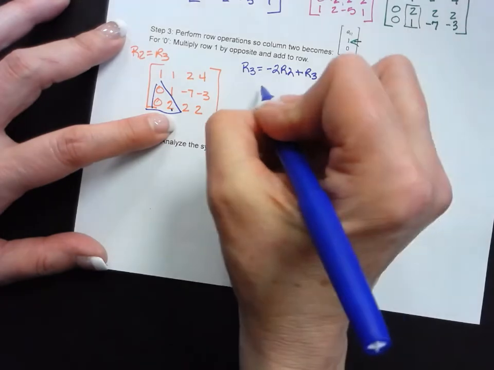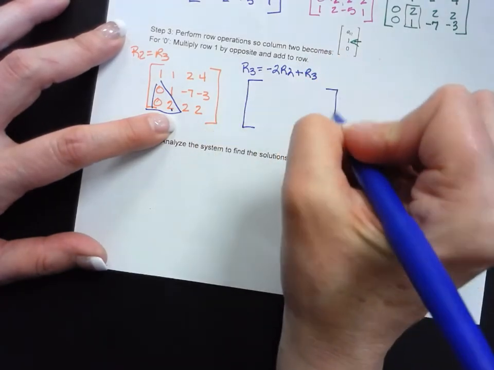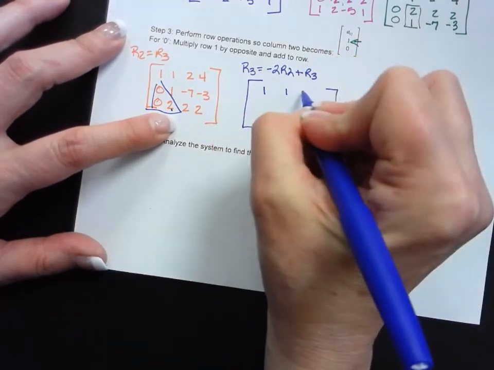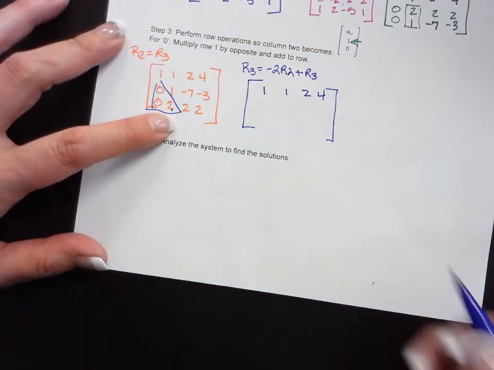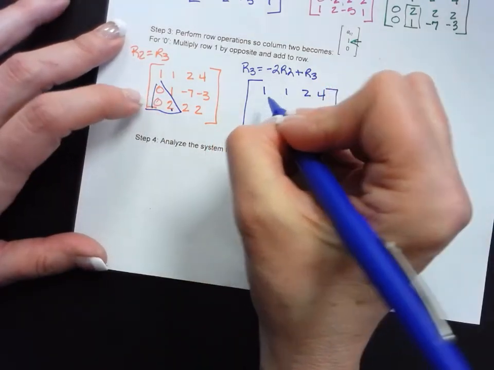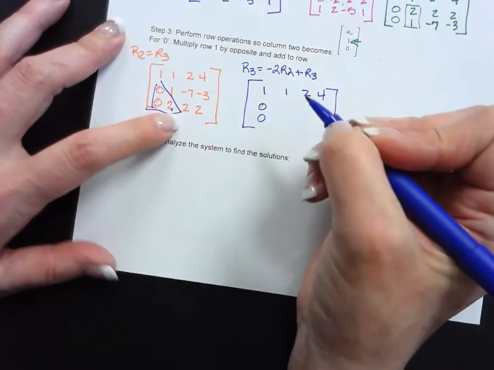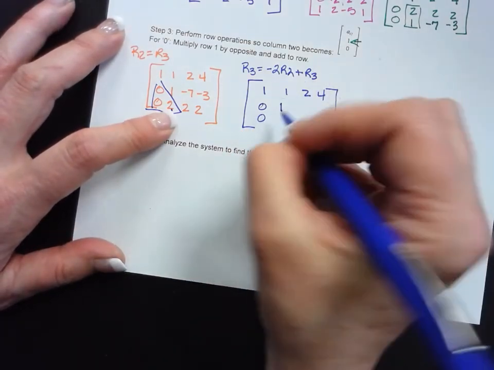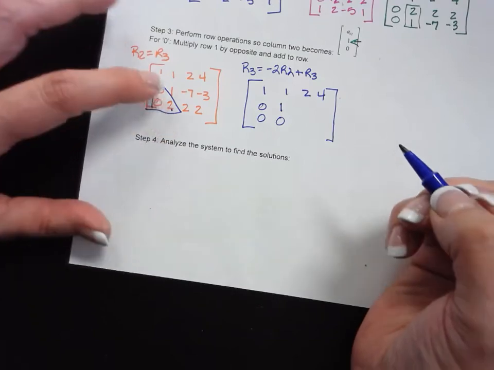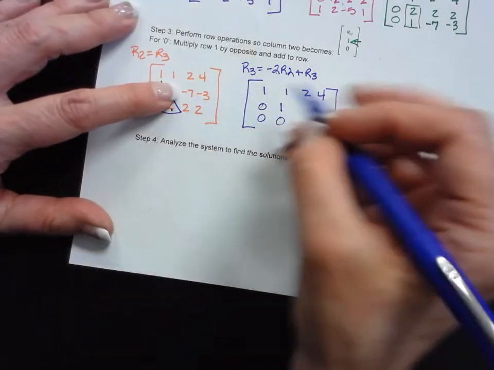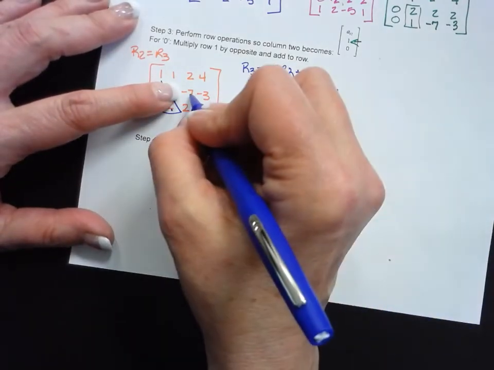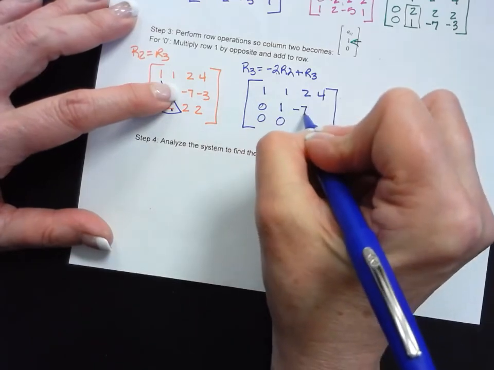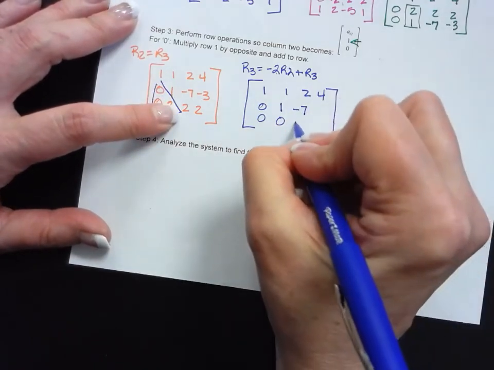All right, so 1, 1, 2, and 4 stays the same. So my zeros are going to be the same. So negative 2 times 1 plus 2 gives me 0. Negative 2 times negative 7 is 14. 14 plus 2 is 16.